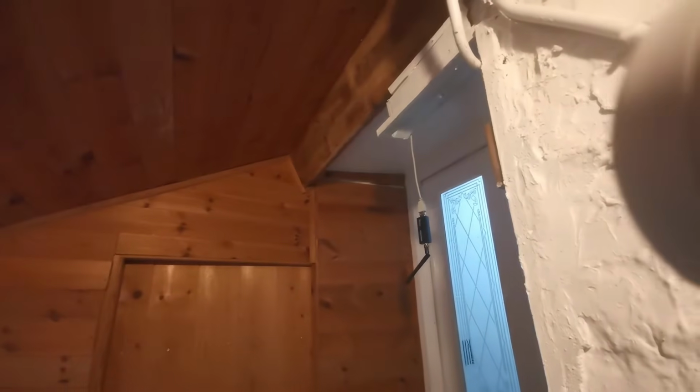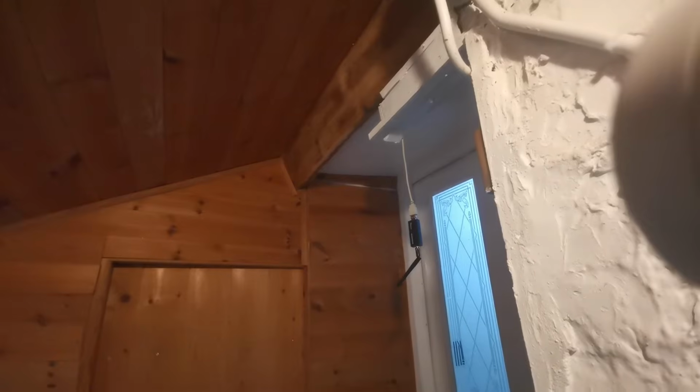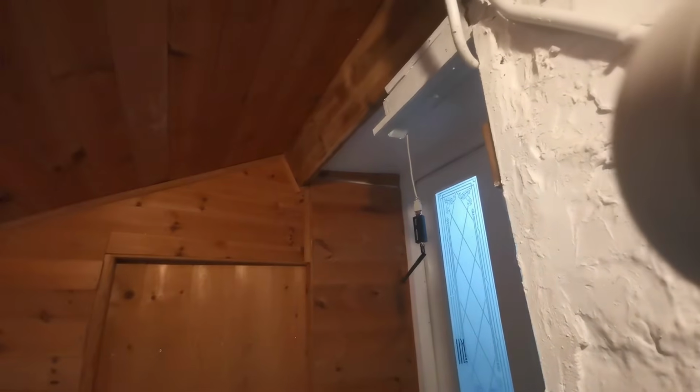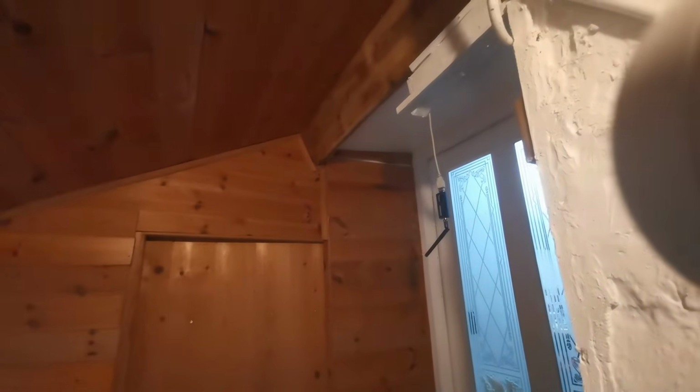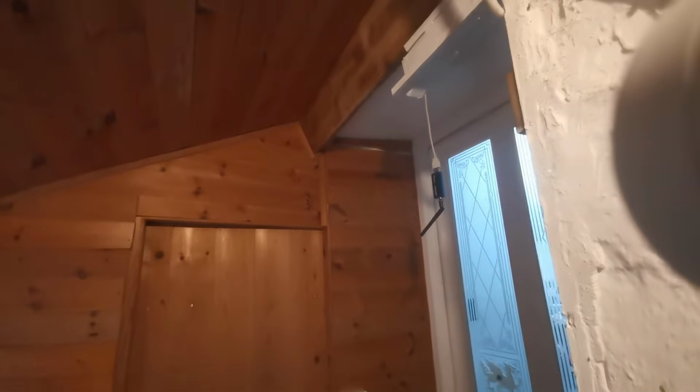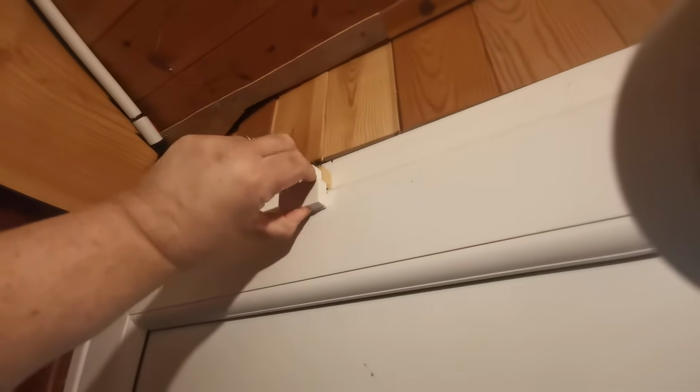Up there is my Sonoff coordinator. Now it's there because it can talk to the kitchen, which is through just one door that way. It can then also talk to things in here. And the thing that's got a battery problem is this, which, can I get apart with one hand? No, of course not.